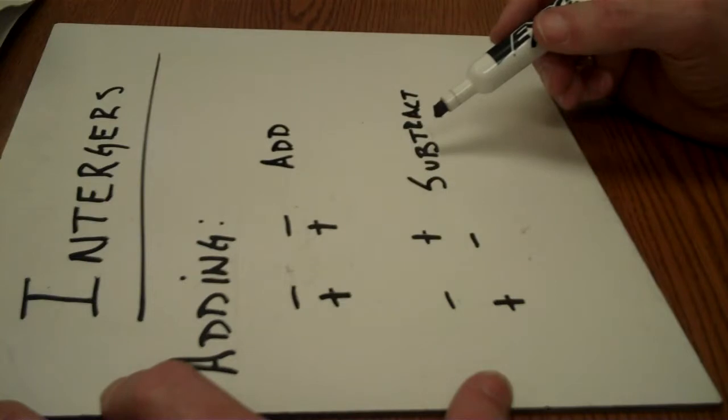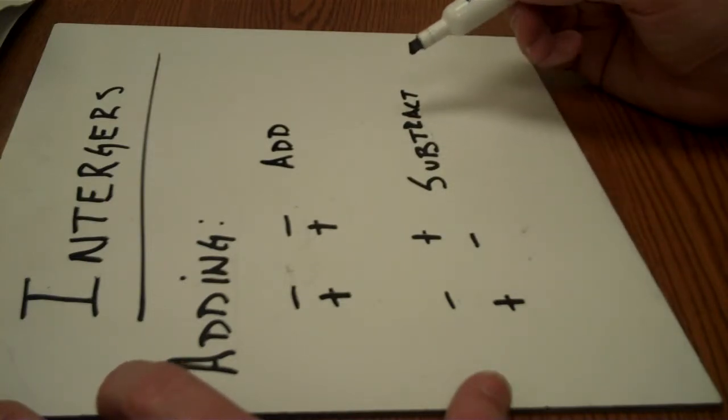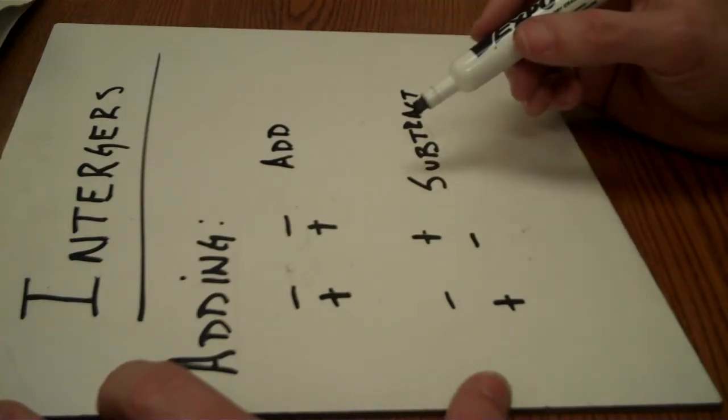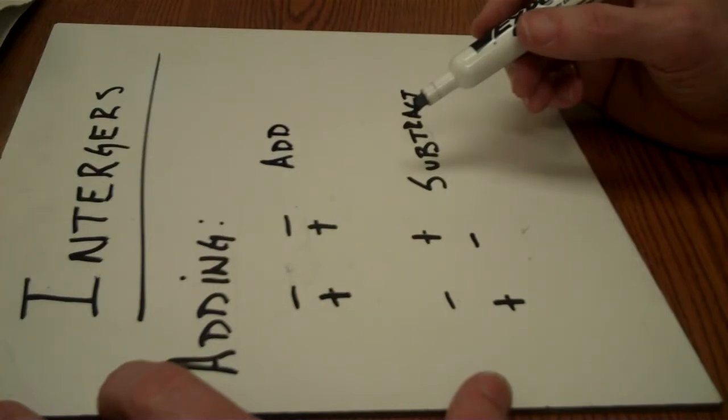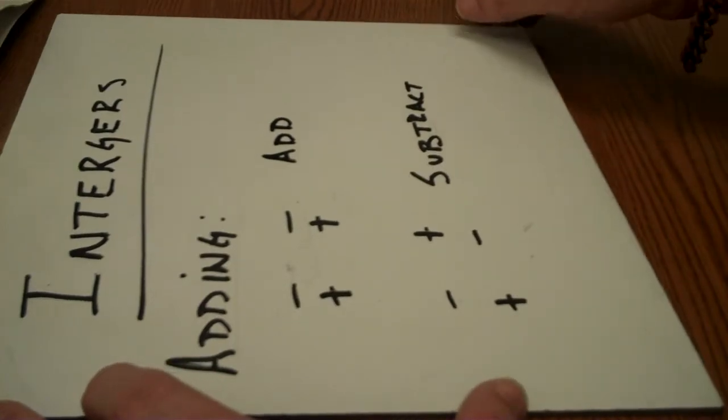What I see a lot of people doing is they might get this correct, but then they don't know what sign to use. So just remember, use the sign of the highest number. So if the largest number is a negative, well, your answer is going to be negative, and vice versa, and then that should help you out.